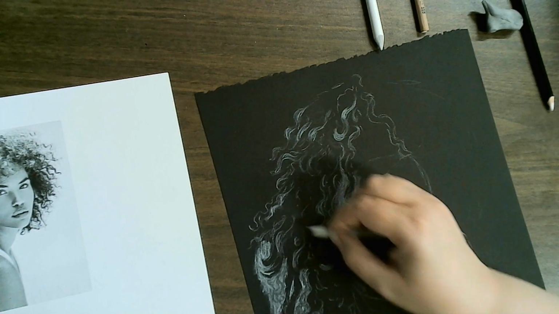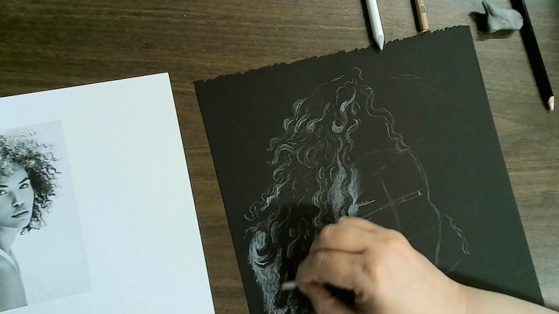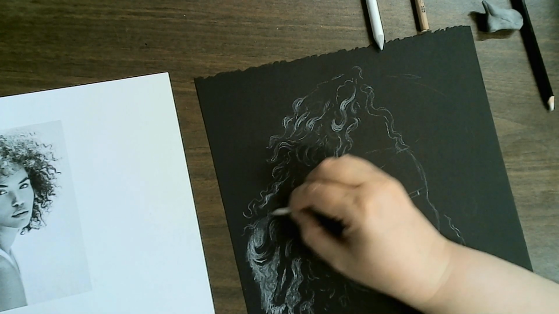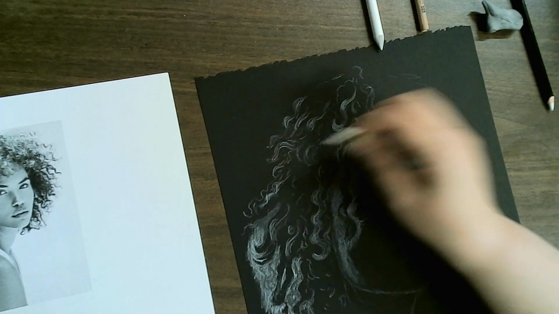So like, my hair is so hard to do. Not really, because you actually have fewer layers. Sorry, that was supposed to be the negative space happening. I'm pulling into it.